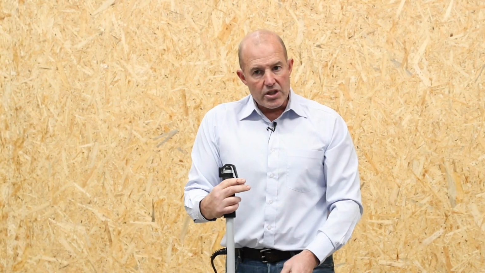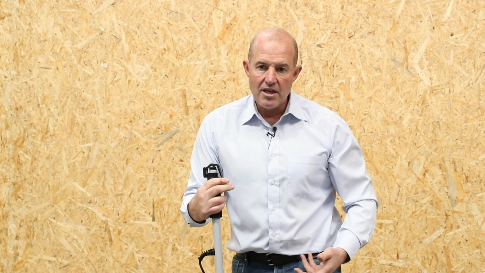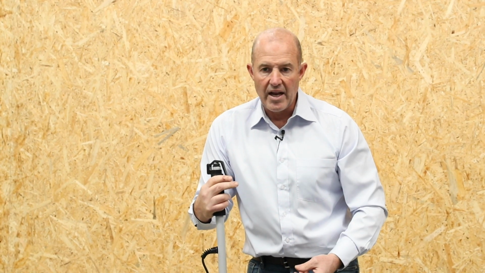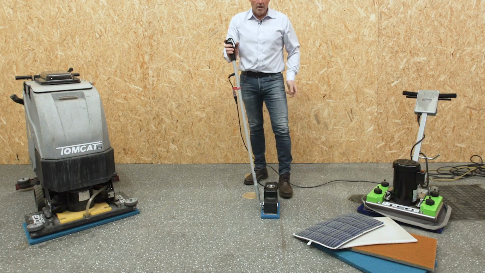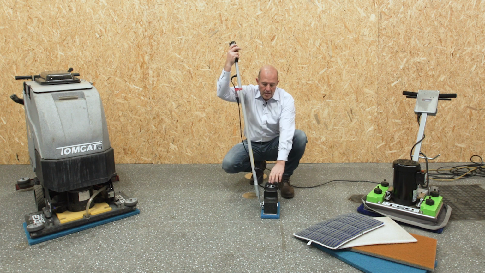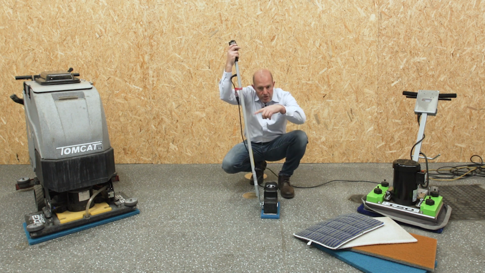The difference between this type of cleaning equipment and what we typically see is these heads oscillate. So let's show you what the difference between an oscillating head is and a typical cleaning head. This is a cleaning machine that has an oscillating head, and the difference is it vibrates rather than circulates.